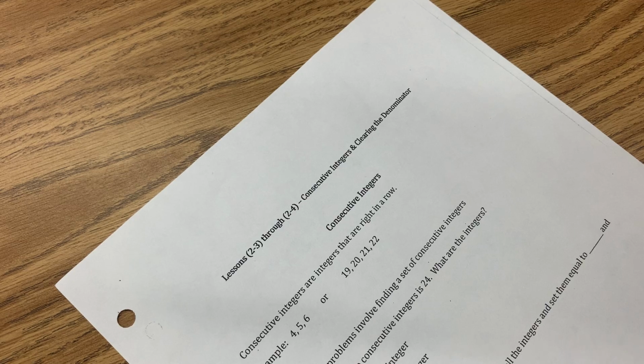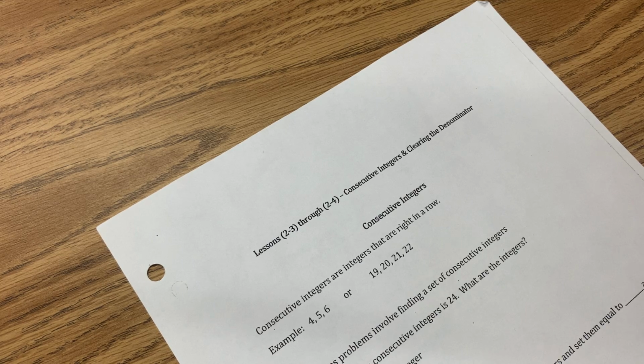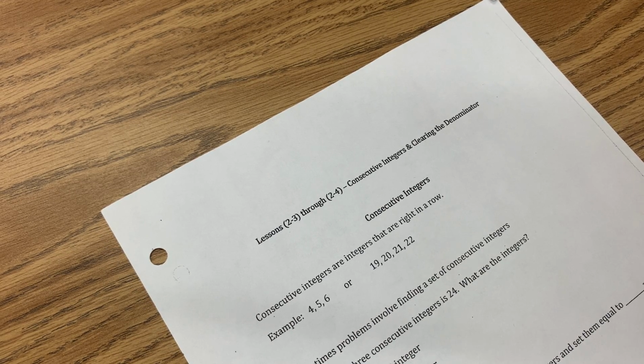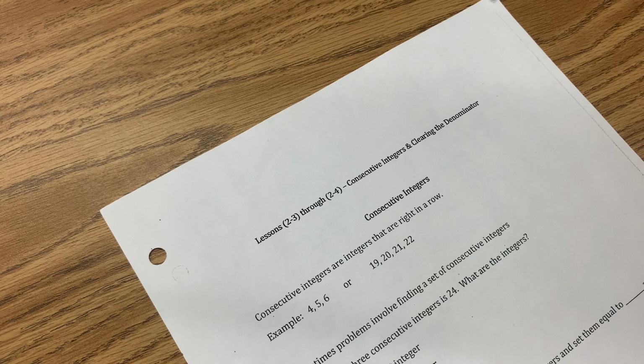This whole chapter is about solving equations. So there's different types of equations that we're going to work on. Linear equations was the first few sections. And these are also linear equations, but they're a little different. They talk about consecutive numbers in these equations.